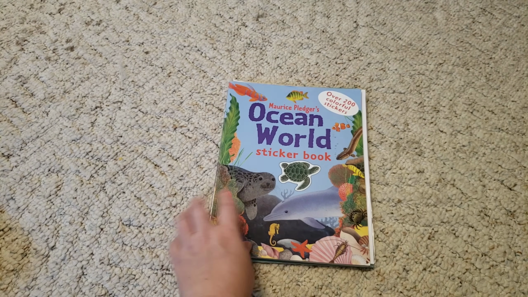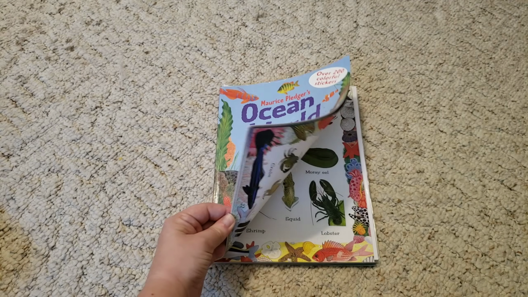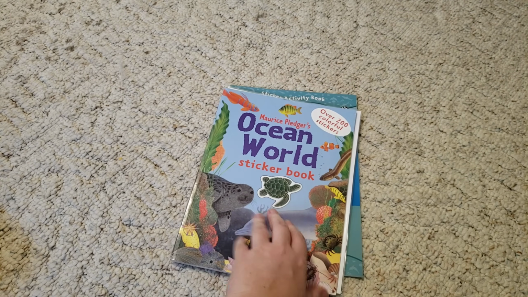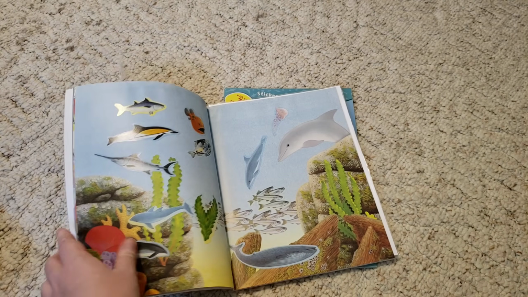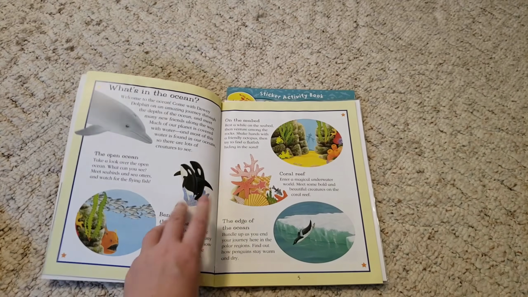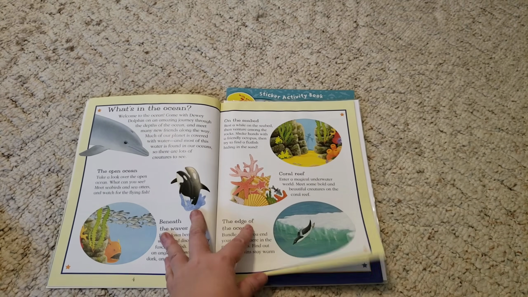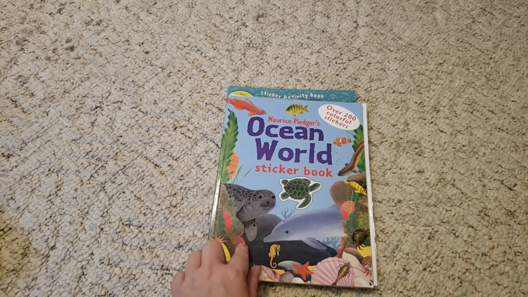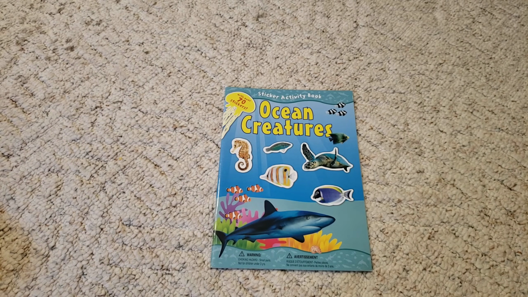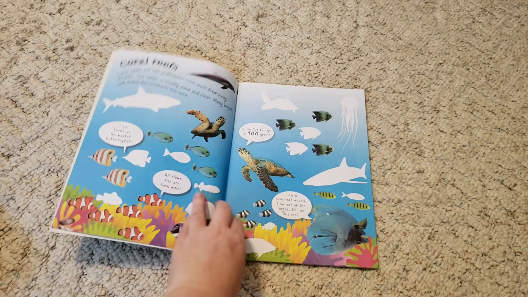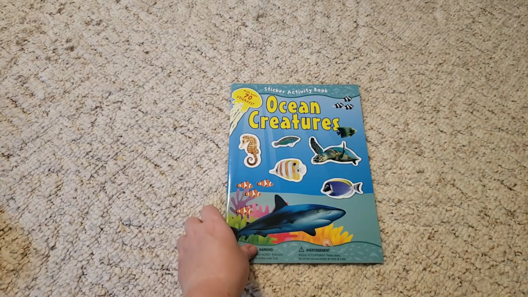This one we have started. We just haven't gotten all the way through it. We did it when we did Ocean last summer. So this is Ocean World sticker book. This one is probably my favorite if you were going to buy a sticker book, because it gives you information. Like you read a page and then you have a sticker page. So this is probably my favorite sticker book. And then we have a sticker activity, Ocean Creatures. Again, I'm almost positive this one came from the Dollar Tree.